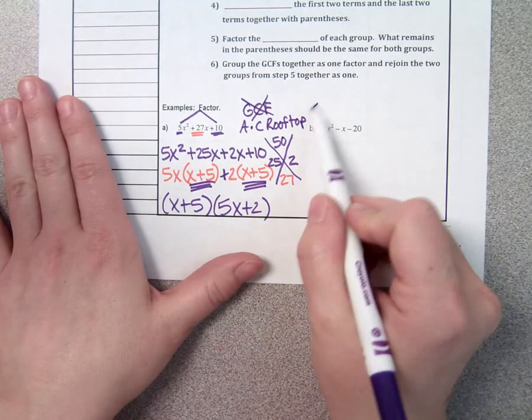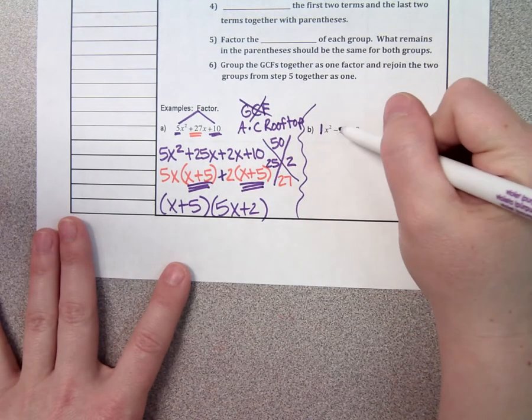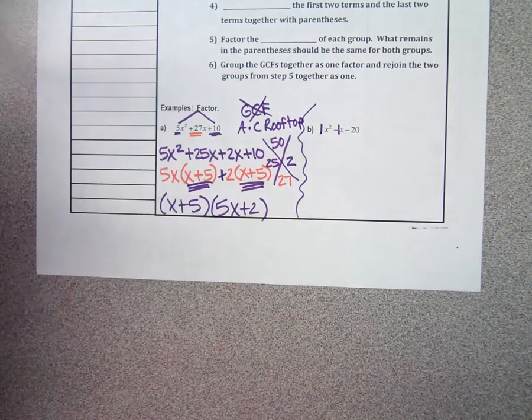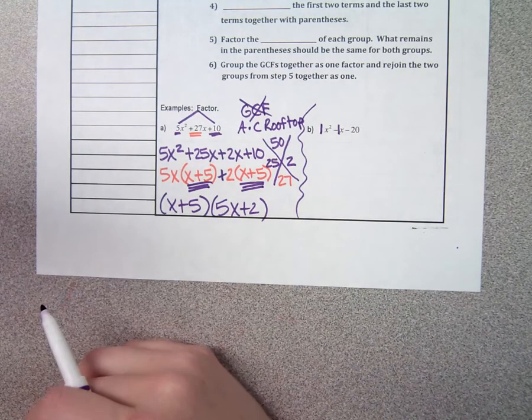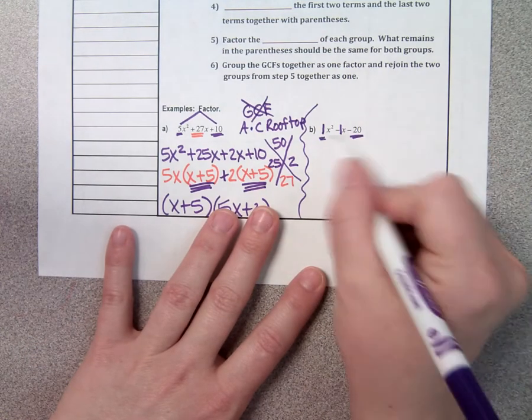Okay, let's look at B. Do I have a GCF? Is there anything, and these have 1s in front, is there anything that goes into 1, 1, and 20 besides a 1? No. And they don't all have x's. So here I go. I'm going to take my A times C rooftop since I've got a trinomial.